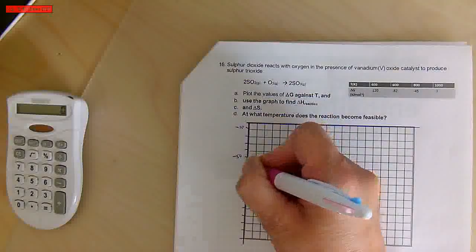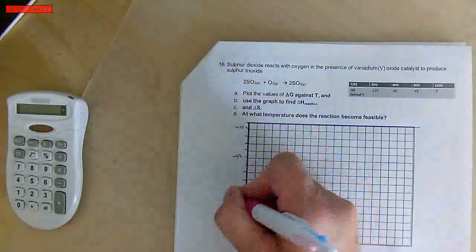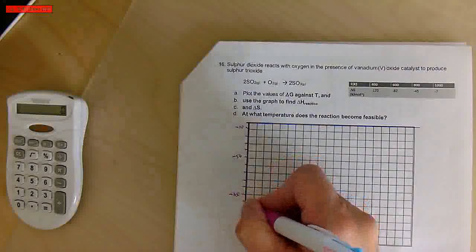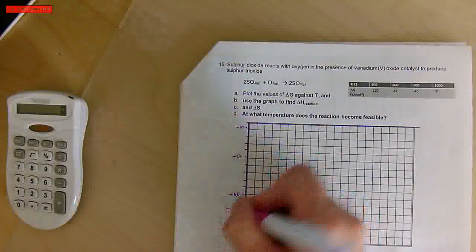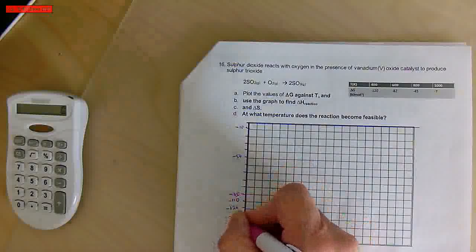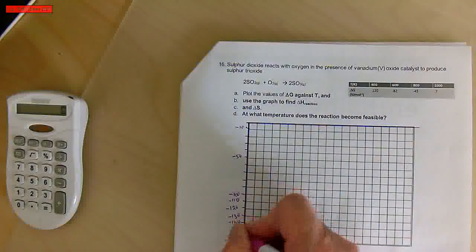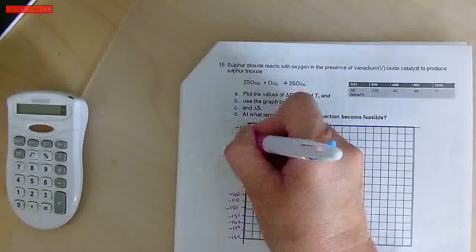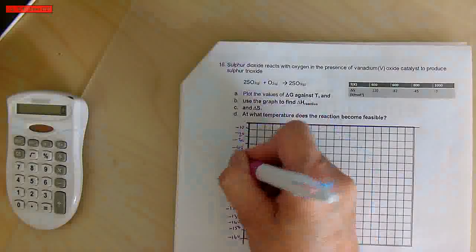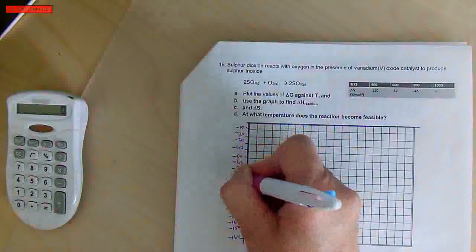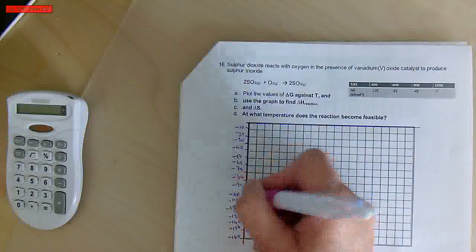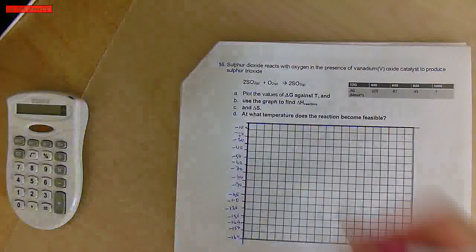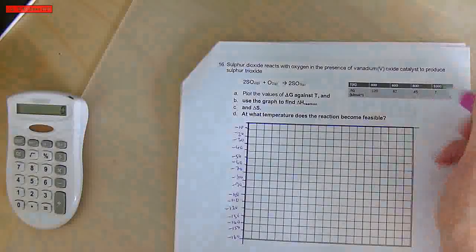So minus 10, minus 20, minus 30, minus 40, minus 50, minus 60, minus 70, minus 80, minus 90, minus 100, minus 110, minus 120, minus 130, minus 140, minus 150, minus 160.